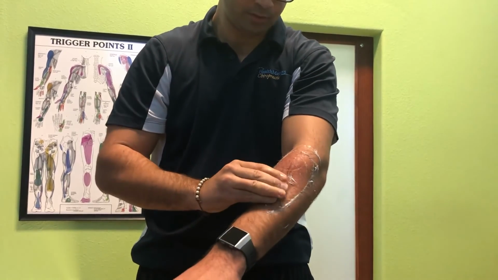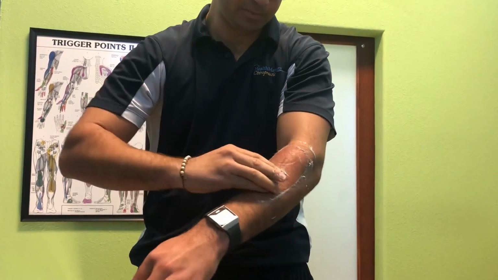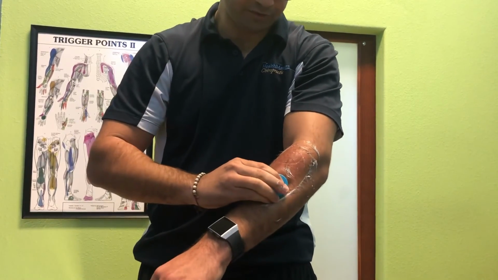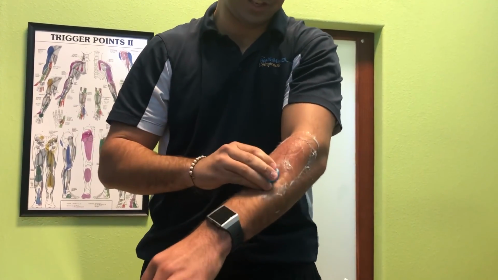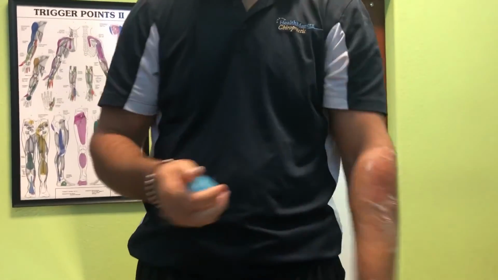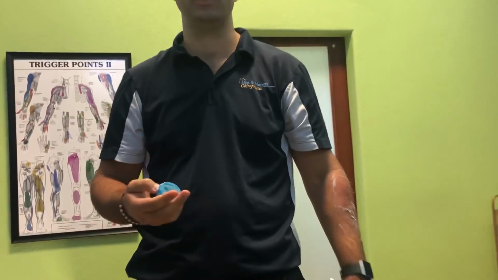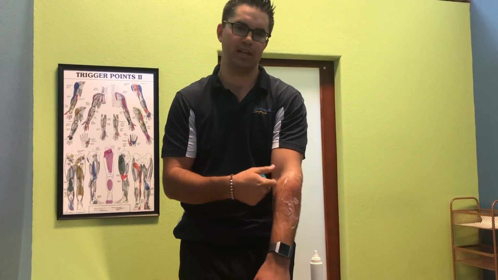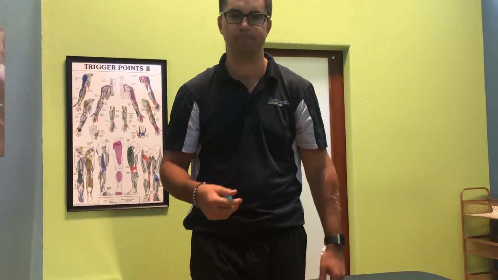And we should be getting near the end of our treatment time by now. But this is where I would start if I wanted to try to self-mobilize medial or lateral epicondylitis. Okay, good luck with that.